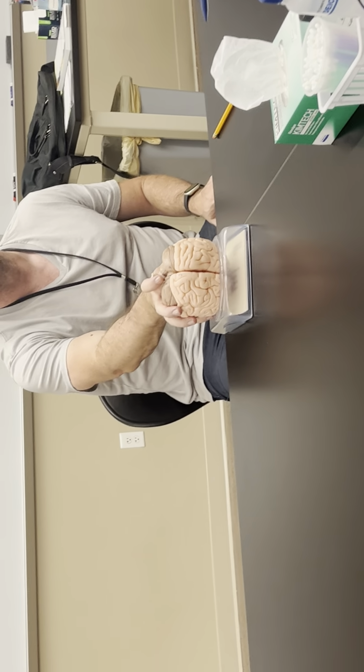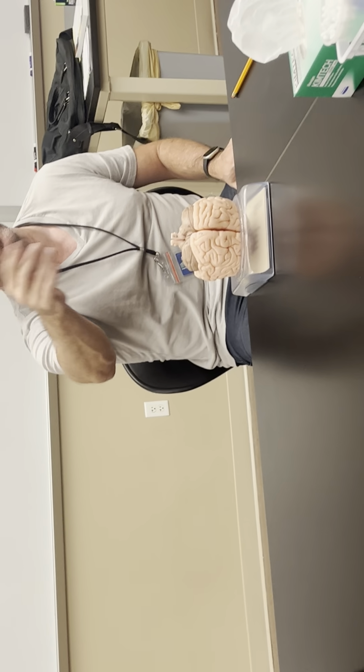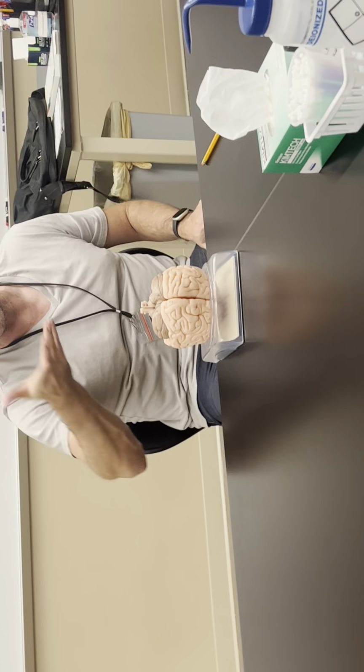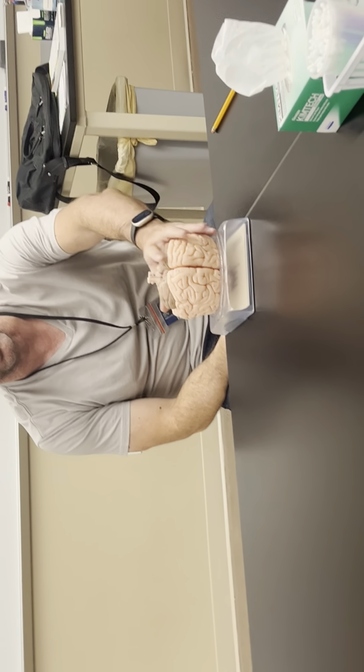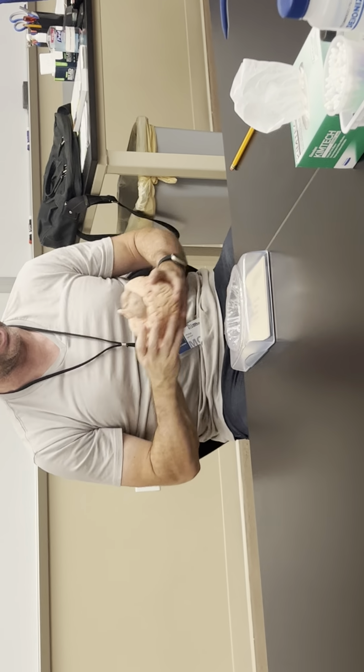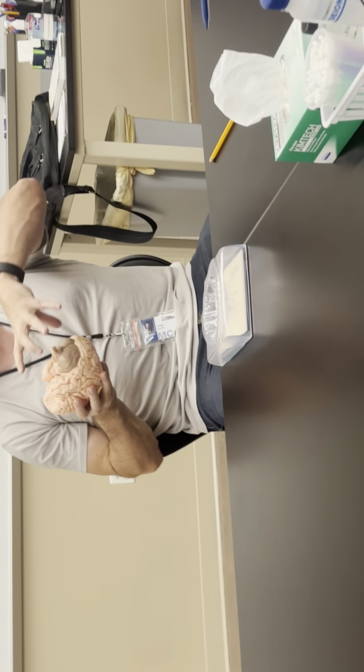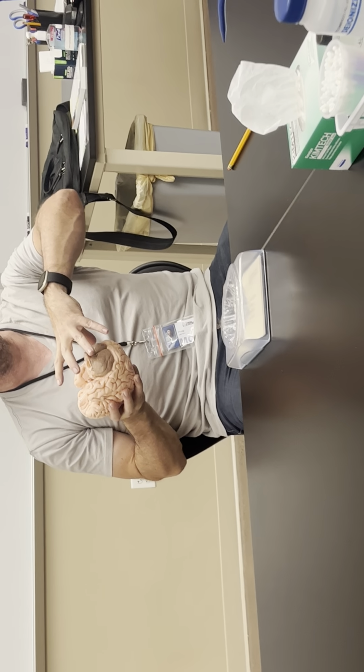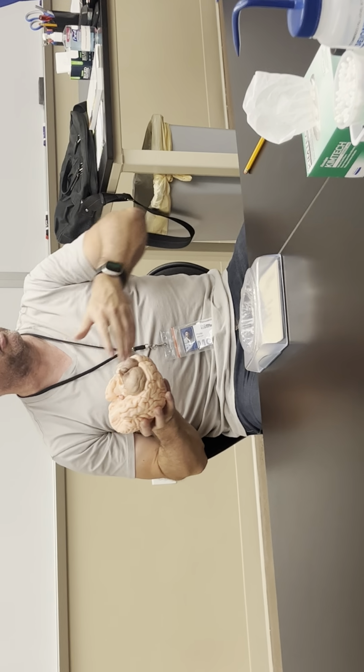You don't have to do it, but if you want to, I'll do a dissection to demonstrate to you guys. So yeah, this was an actual brain. This would be partially disconnected, so you could separate the parts from each other.